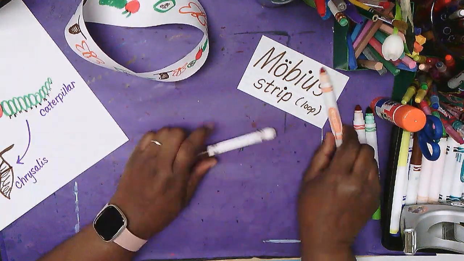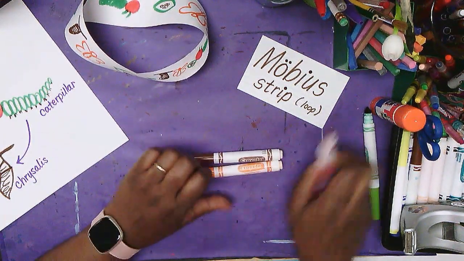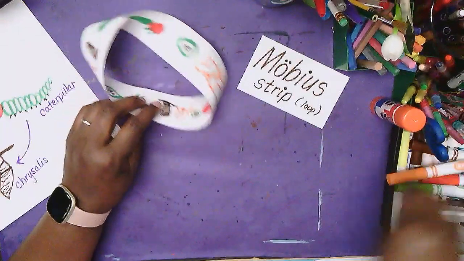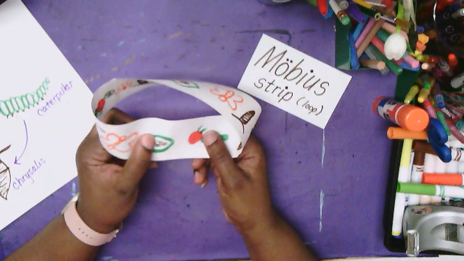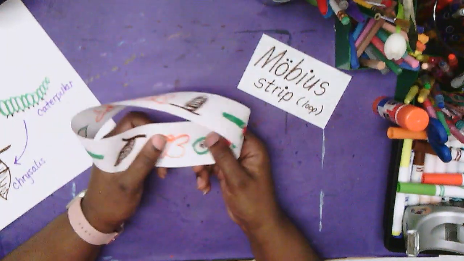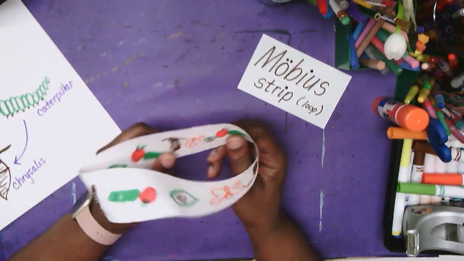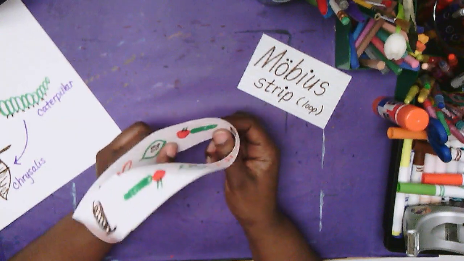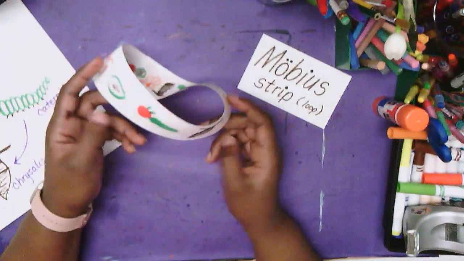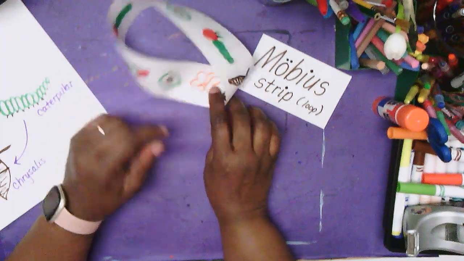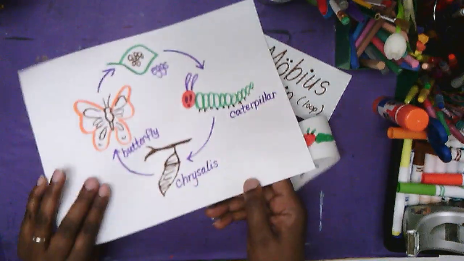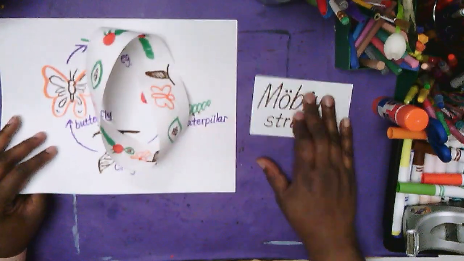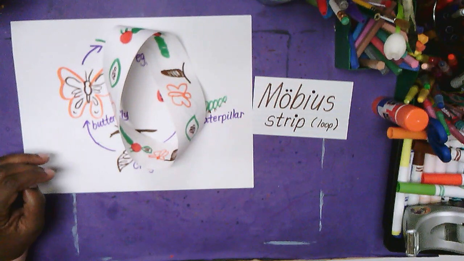So now that I'm done with that, let's do the whole reel. It's like a movie that repeats over and over again. Egg on a leaf, caterpillar, chrysalis, butterfly, egg on a leaf, caterpillar, chrysalis, butterfly, egg on a leaf. See? Wonderful. A wonderful way to illustrate the life cycle of a butterfly by using a Mobius strip, or loop, as you'd like to say.